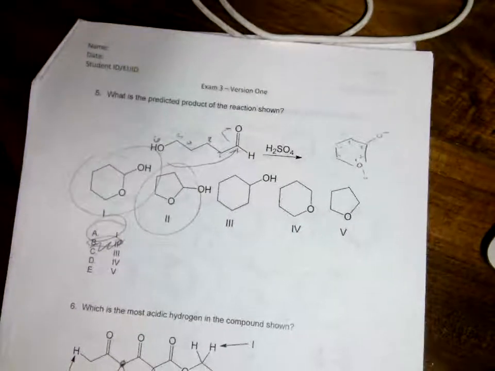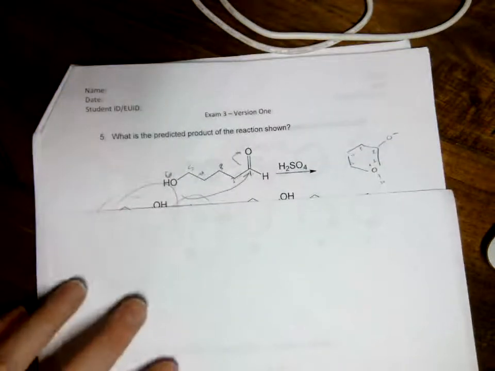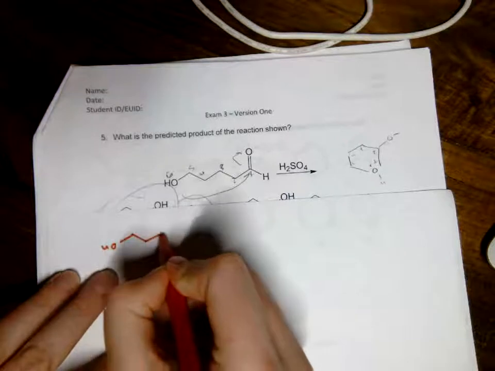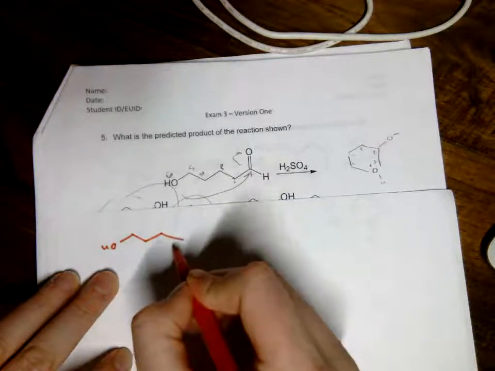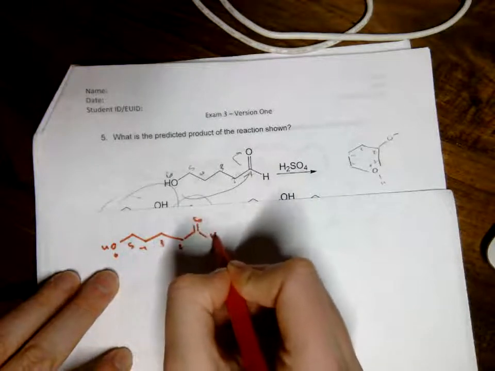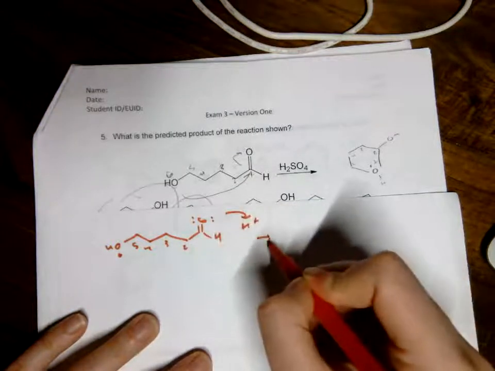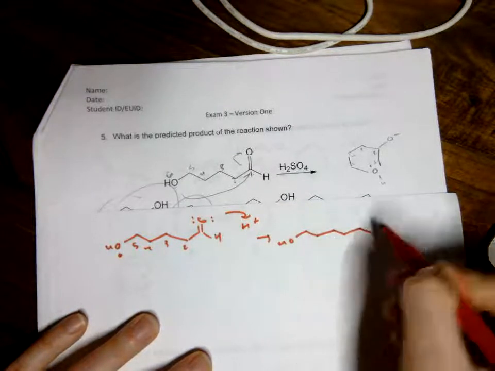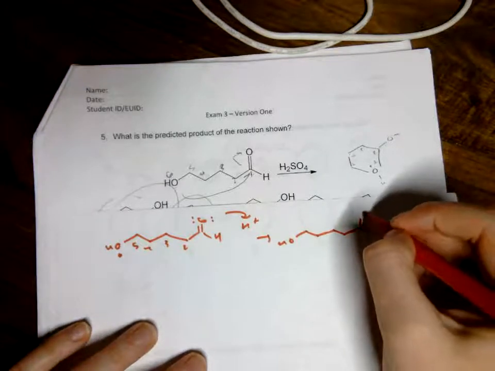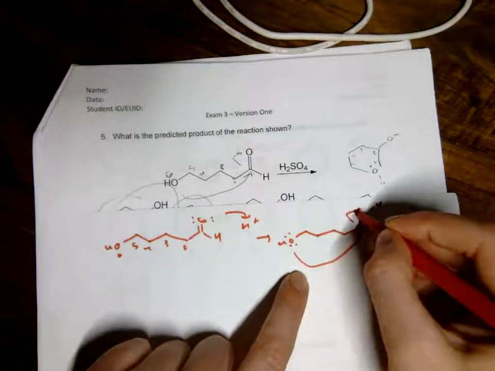Okay. This next question is actually the same exact type of question as the last one. It's another acetal formation question, right? But in this case, it's acetal formation that's cyclic. So we have 6, 5, 4, 3, 2, 1. We have this aldehyde with H+. So again, this will protonate first, making this oxygen even more willing to come and attack.